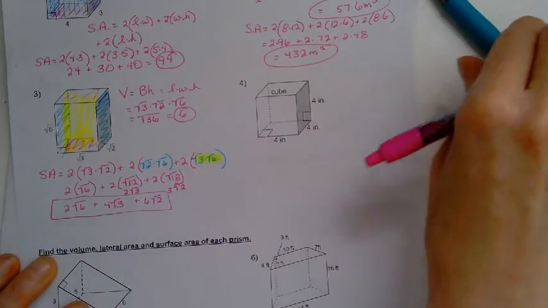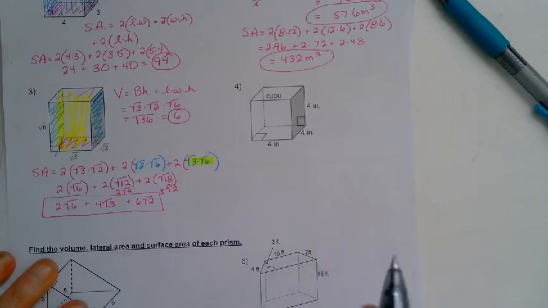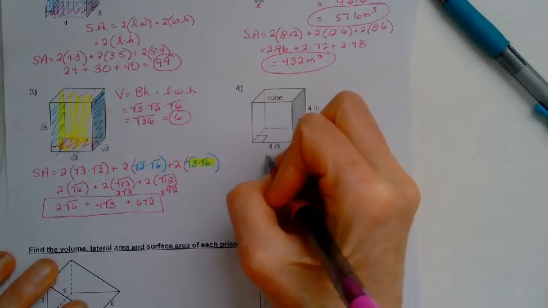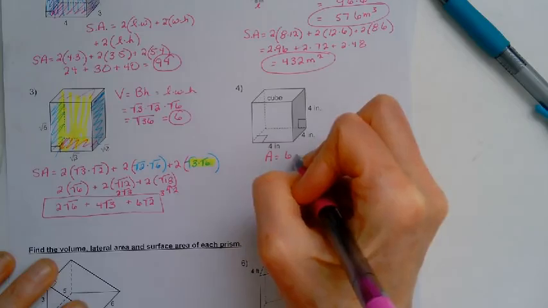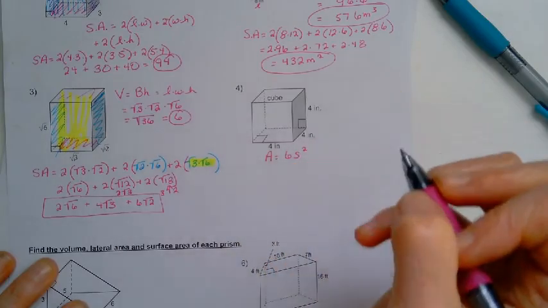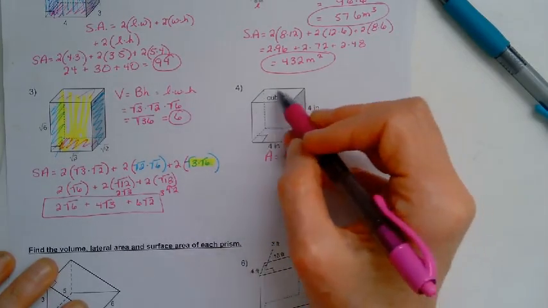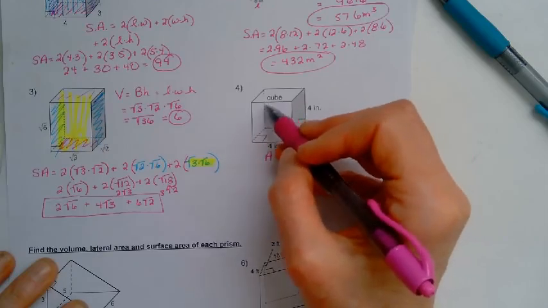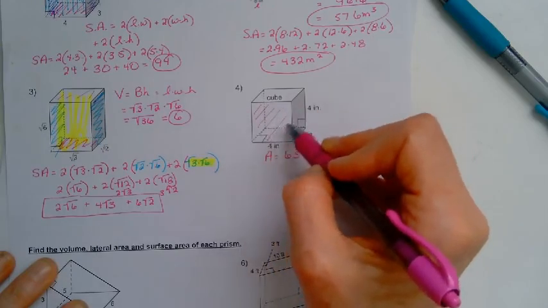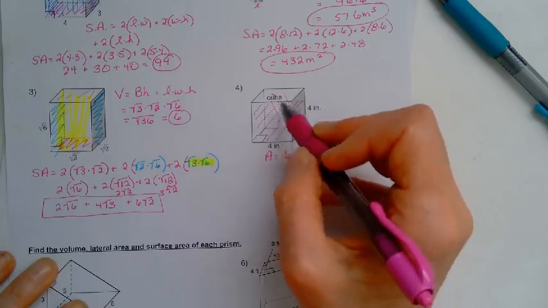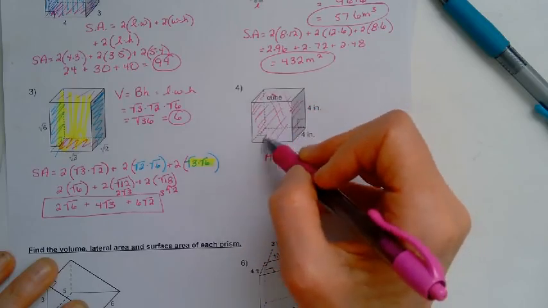Okay, number 4. The area of a cube could be written as 6 times s squared. Right? We're going to find all the sides of this, all the sides have the same area. So the front, the back, the sides, the top, the bottom, they all have the same area because it's a cube.